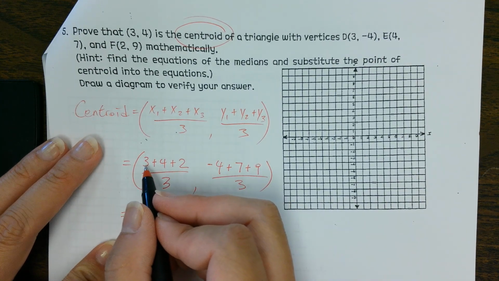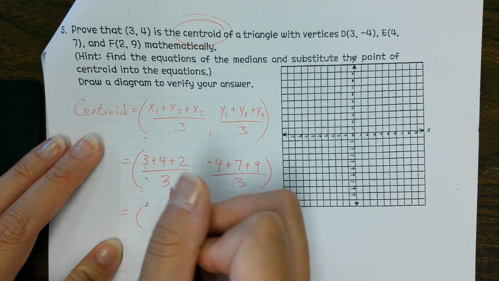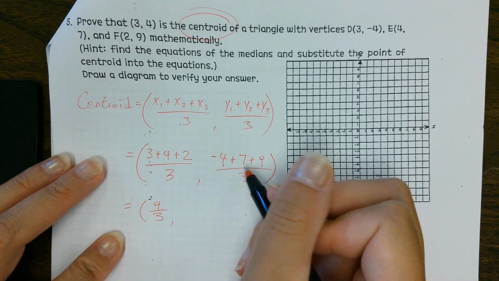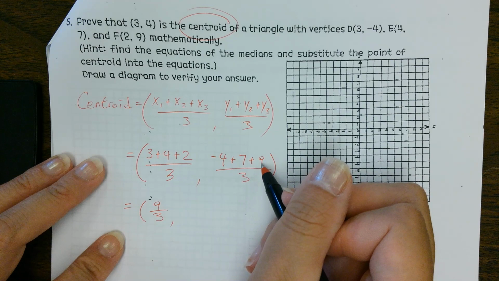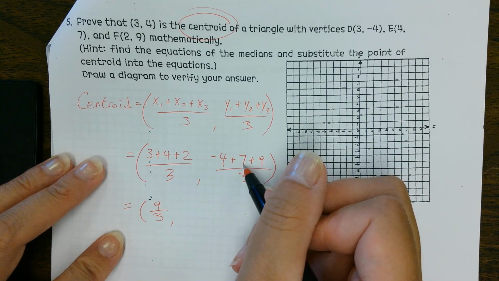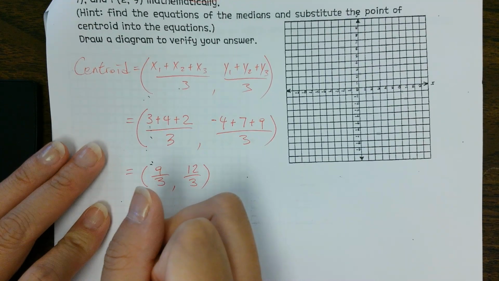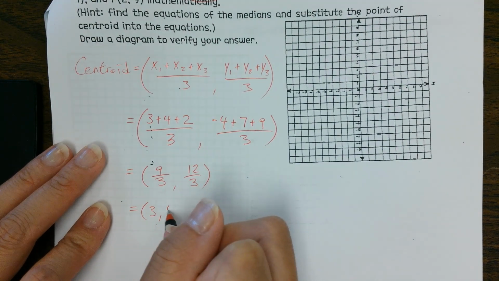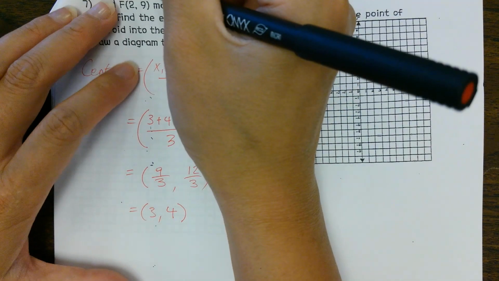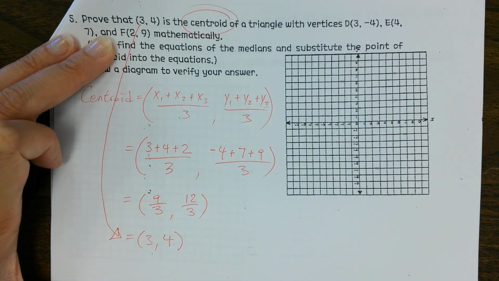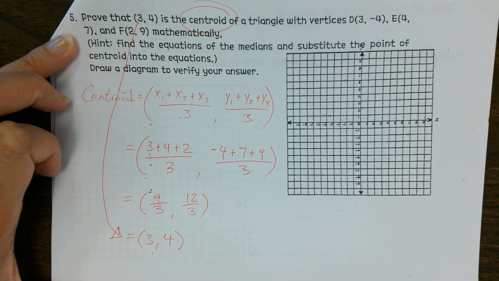So 4, 5, 6, 7, 8, 9. 9 divided by 3. I'm just showing every step. And then here, 16 minus 4, 12. When I reduce it, 3, 4. Ta-da! So that's all you have to do for this one.